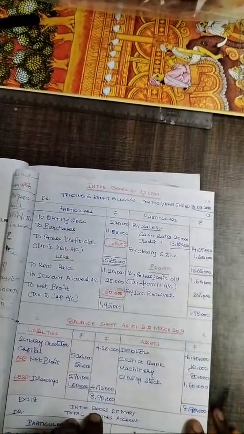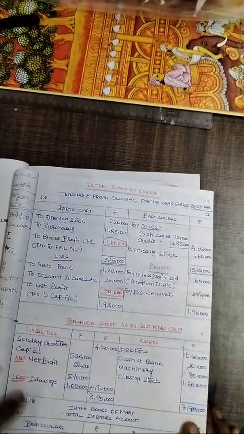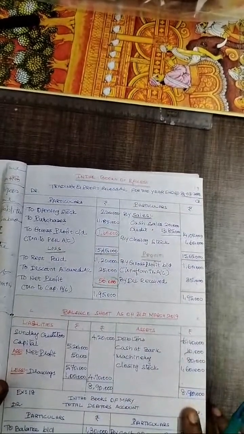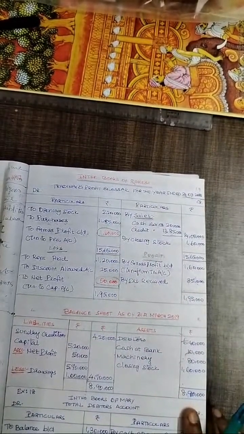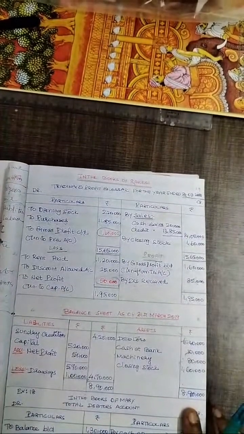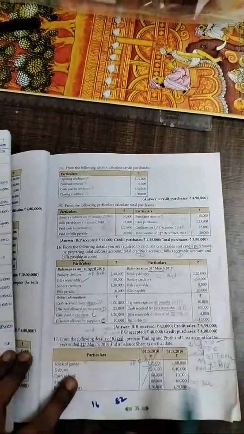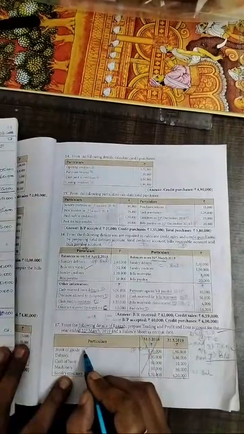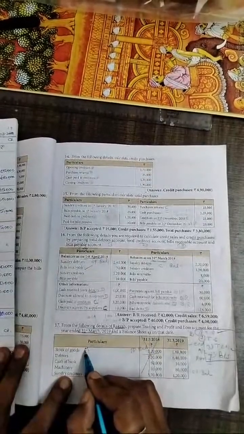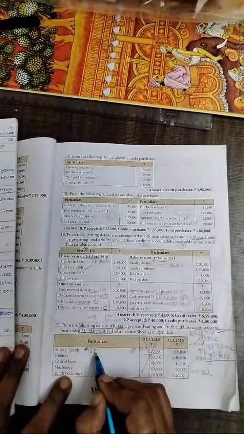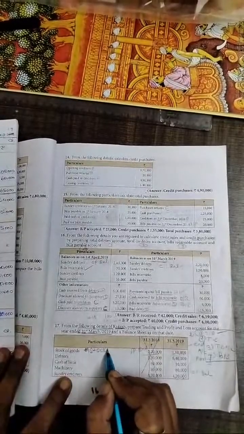Okay, how do you start the trading account? It always starts with the opening stock and ends with the closing stock on the trading account. The opening stock of the trading account, they gave in the question as stock of goods, that means simply stocks.